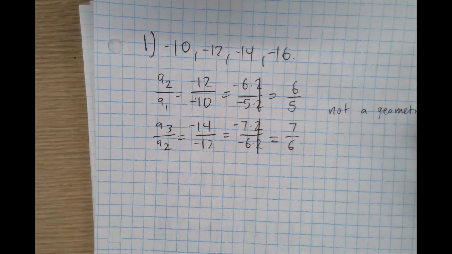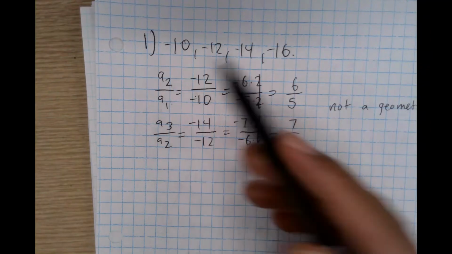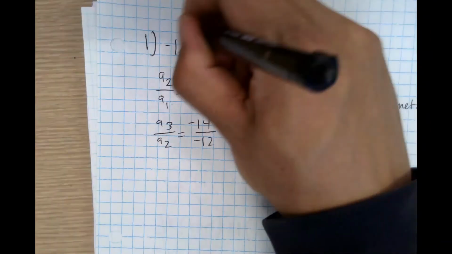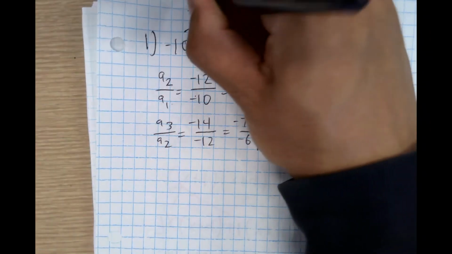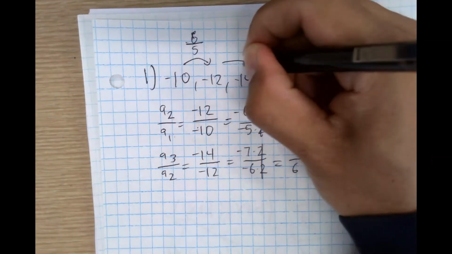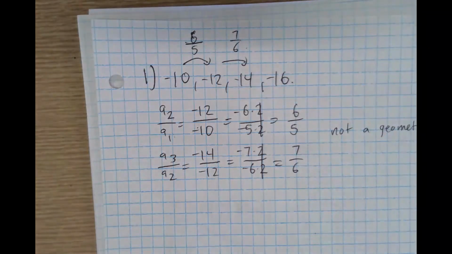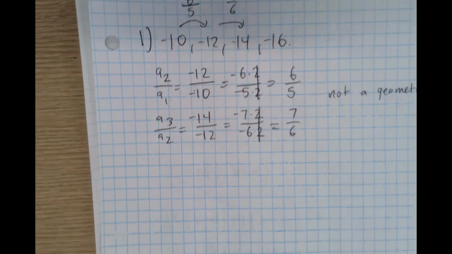Okay, so first we compare to see if there is a common multiple, like is it being multiplied the same to get to the next one. So we find out it's 6 over 5. And then we find out the next one to multiply is 7 over 6, which doesn't really help us. Okay, so what do we test for next? Does anyone remember? What do we test for next?